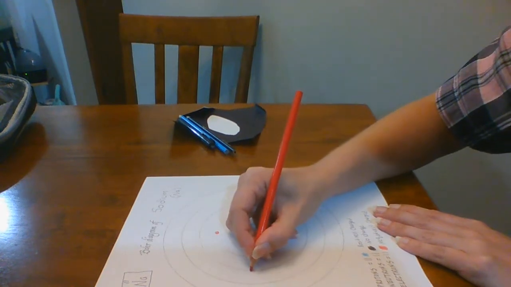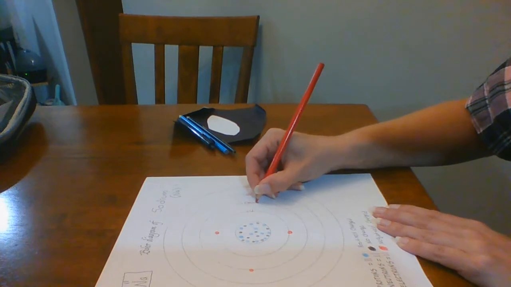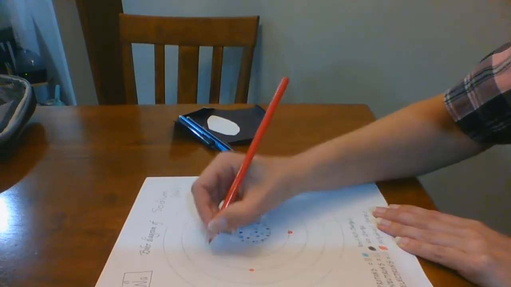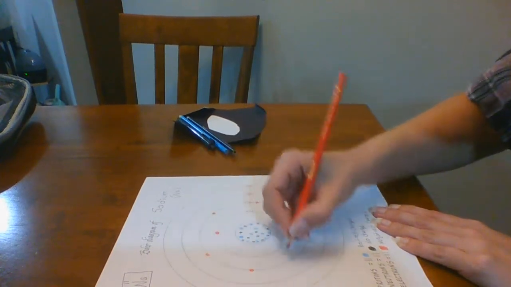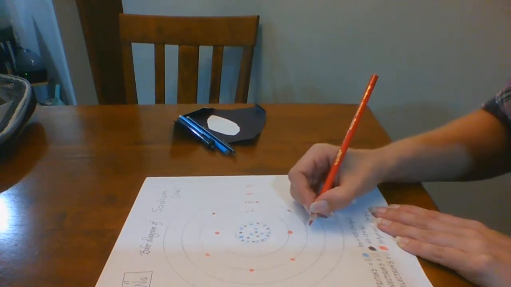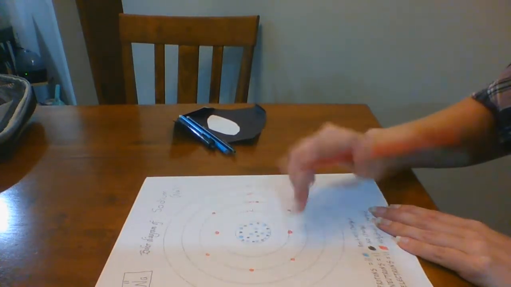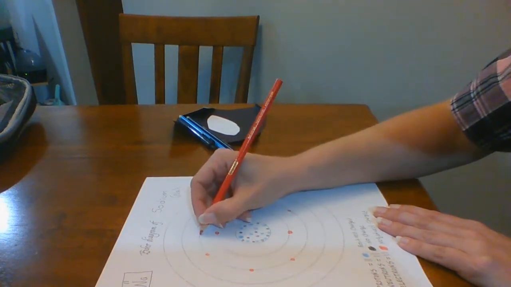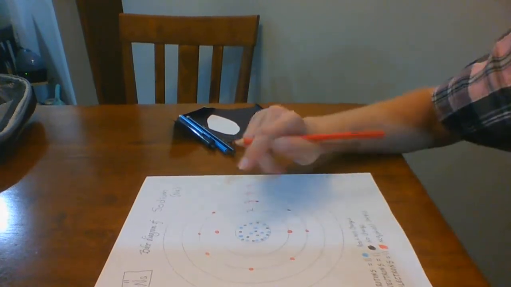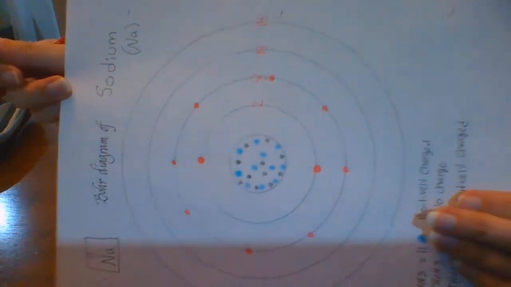So I'm going to start here. 3, 4, and then I'm going to go up here. 5, 6, 7, 8. Then I have 1, 2, 3, 4, 5, 6 in the shell, but I have 8 total because I have 2 here. So I have 6, 7, 8. So this whole shell is full, and none of my electrons are too close to each other because they want their distance.